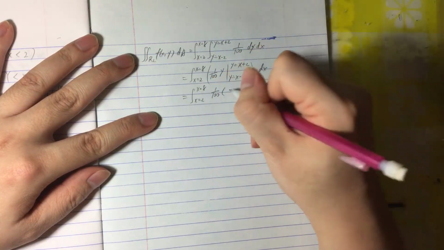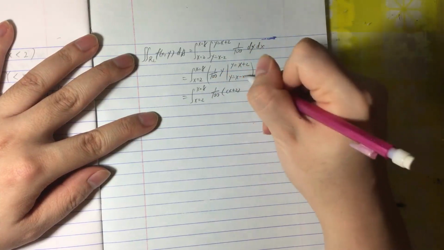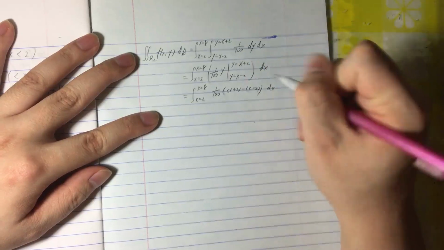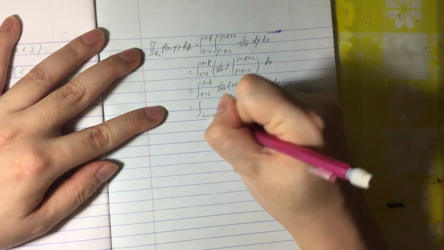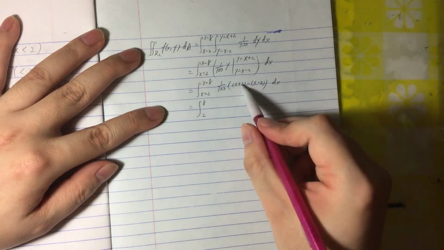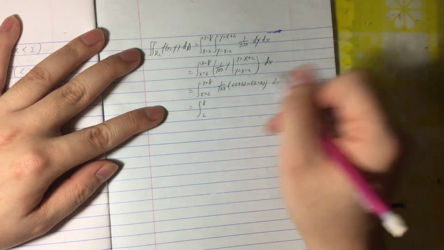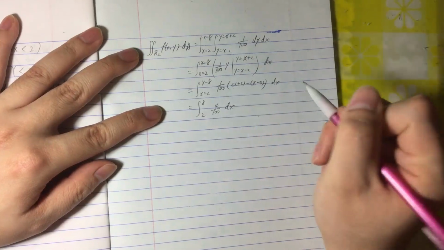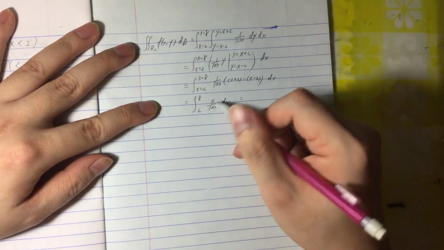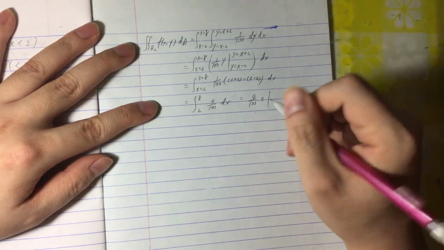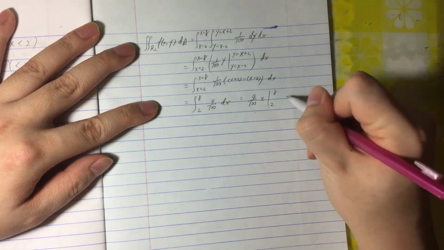If I plug in the upper limit, I get x plus 2. If I plug in the lower limit, I get x minus 2. Simplify. x and x get cancelled. 2 plus 2 is 4. 4 over 100 dx. Next, take antiderivative with respect to x. I get 4 over 100 times x. x varies from 2 to a.